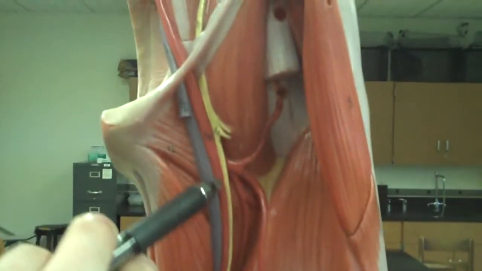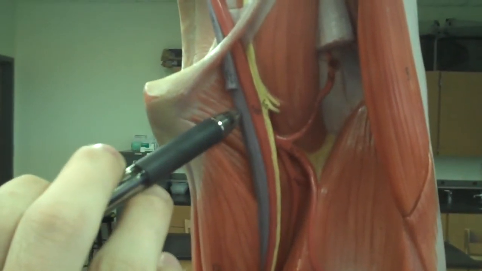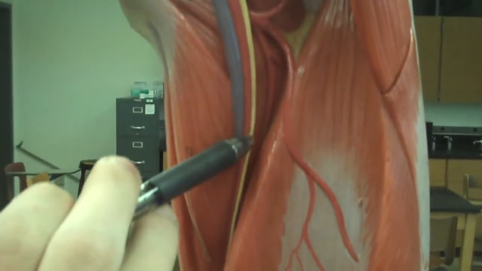Okay. First thing we have is the femoral artery and vein. Right here, you can really see the femoral artery and the femoral vein. They're running right along here.